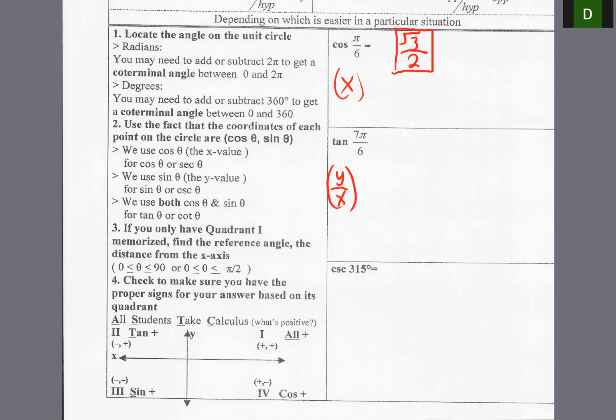So if you locate 7 pi over 6, that's in quadrant 3. Because you're in quadrant 3, all students take. That means tangent is going to be positive. So you take the y-coordinate at 7 pi over 6, or you could base it off of the reference angle, pi over 6. Either way is fine. Let me actually backtrack here. So for 7 pi over 6, it's y over x. So the y-coordinate is negative 1/2 divided by the x-coordinate, which is negative square root of 3 over 2.